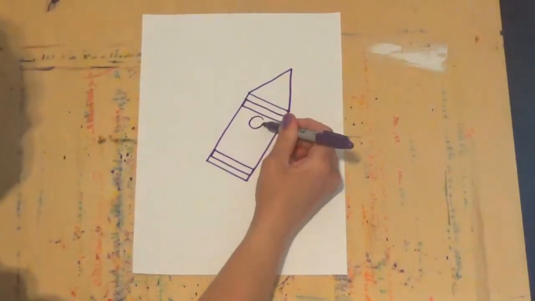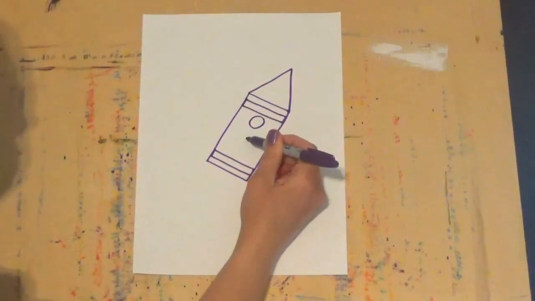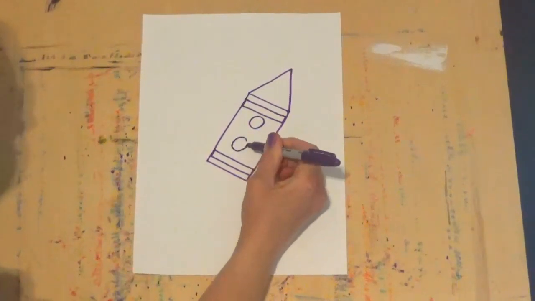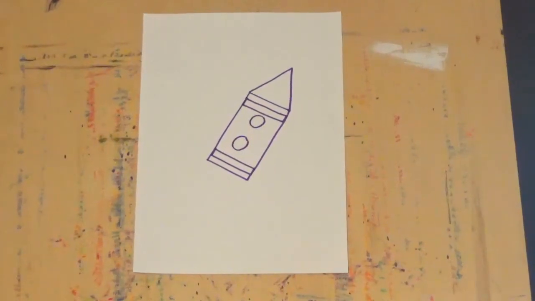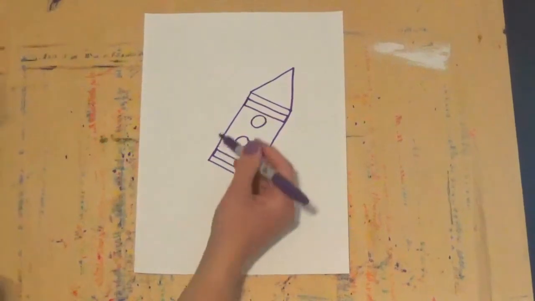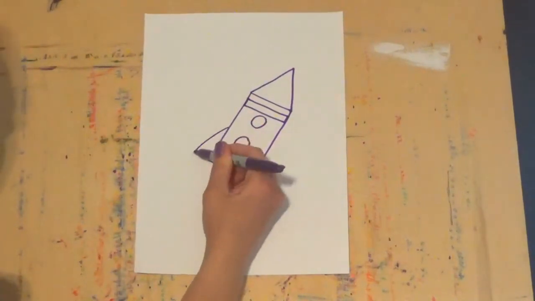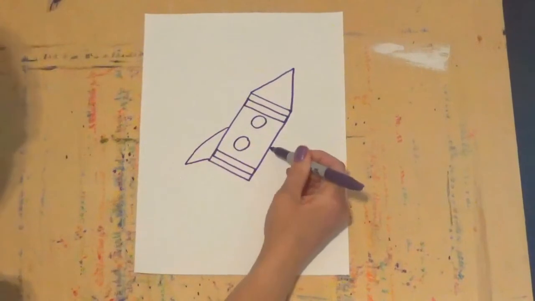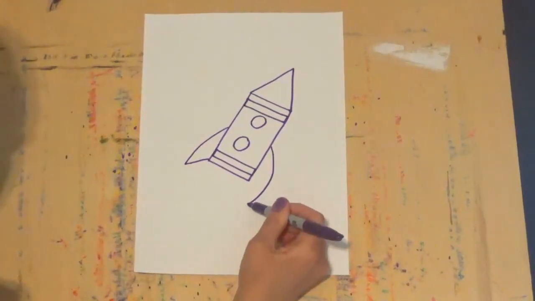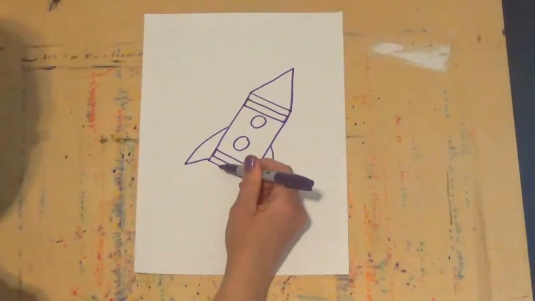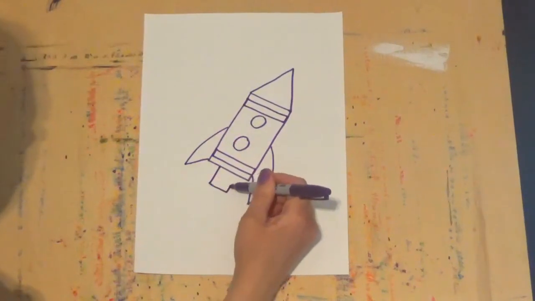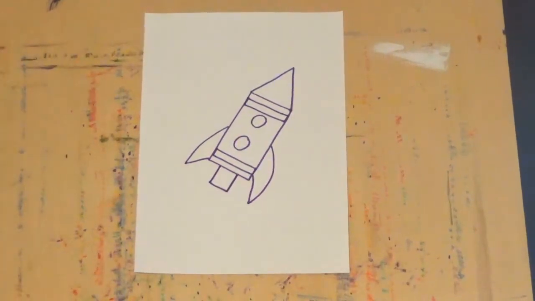I'd like to see out of a rocket if I were rocketing up into space, so we're going to add some circle windows. I'm going to add some shapes over here to the side. This helps the rocket fly through the air. And a square on the bottom where the fire is later going to come out of.